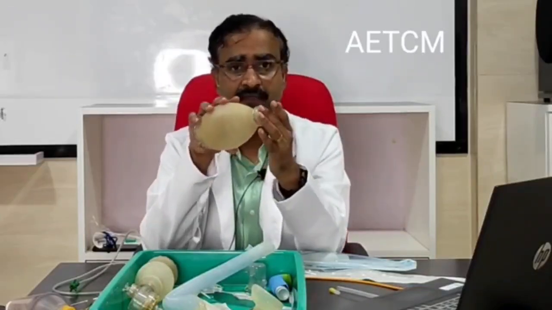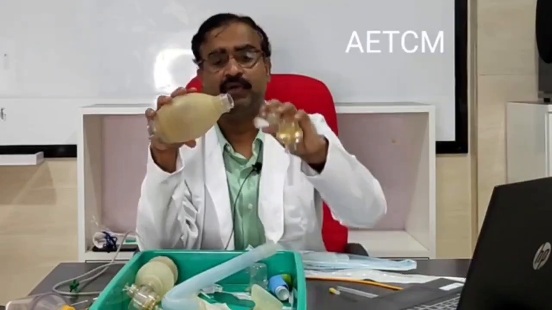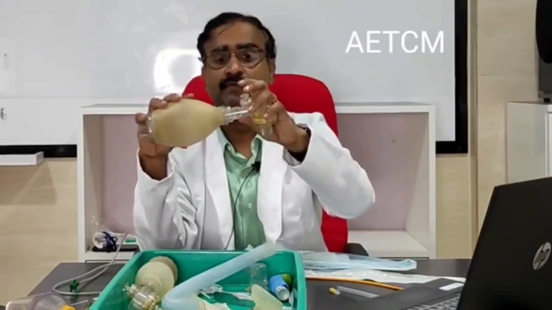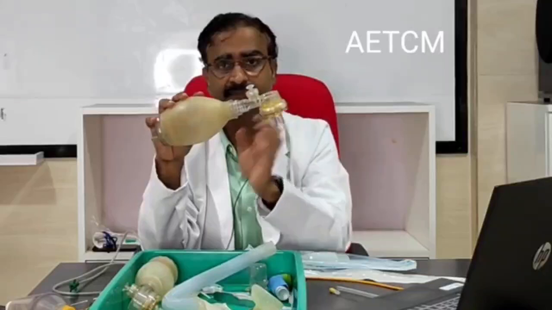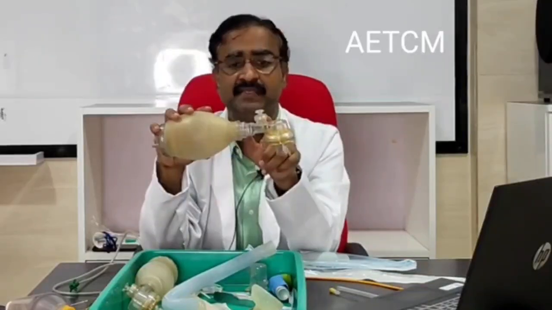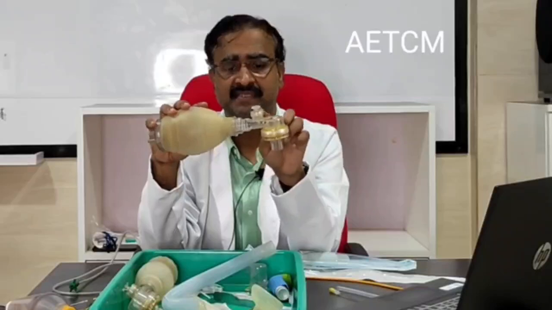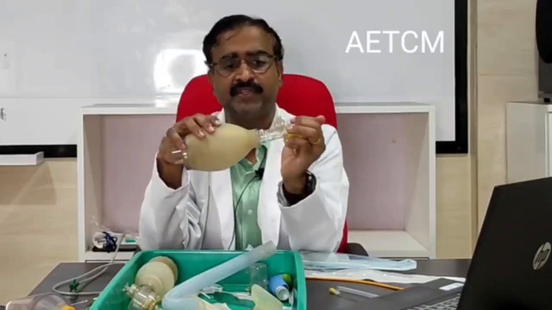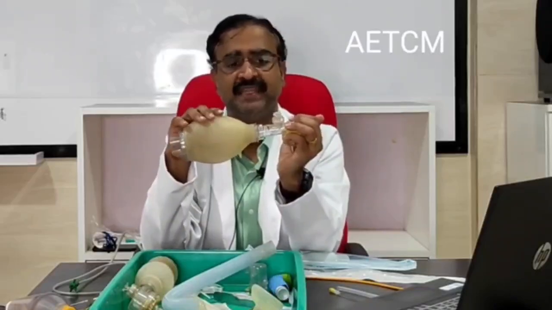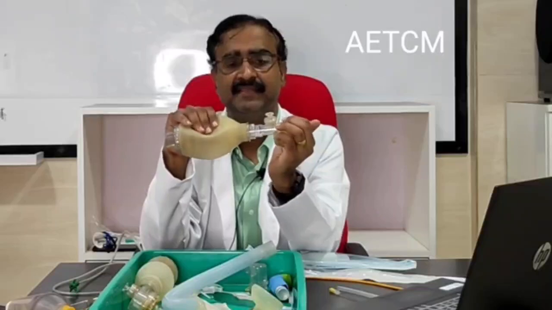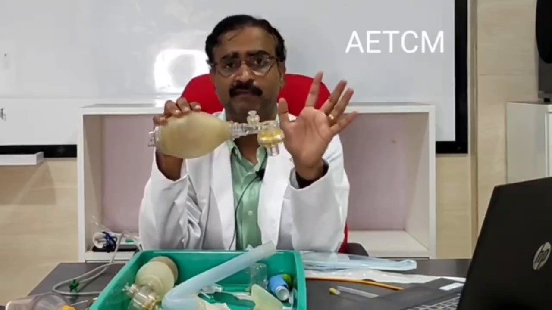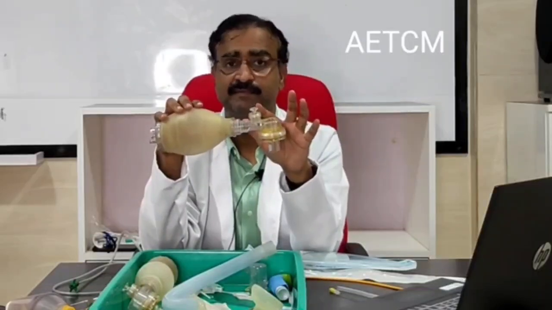The outlet gets connected to a valve and an outlet device. This outlet device has a pop-off valve. If someone uses huge pressure, the excess air gets released from this pop-off valve. So that is a safety valve.